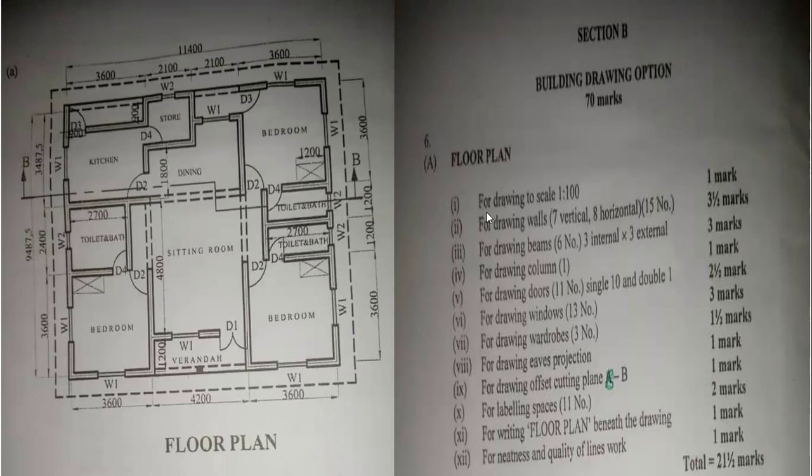Figure 1 says that for drawing to scale 1:100, 1 mark. So you must ensure that you draw to the given scale. Very, very important. Make sure you draw to the given scale. That means that when you are working on the plan, you divide each dimension by 100. Then you make use of whatever you obtain after you divide each dimension by 100 to get the thickness, the length, the width, and so on.